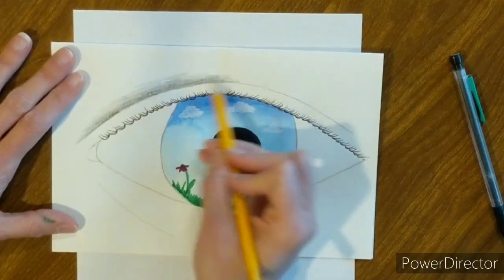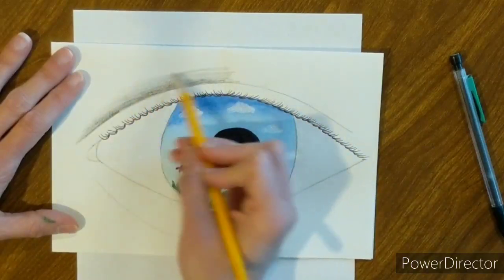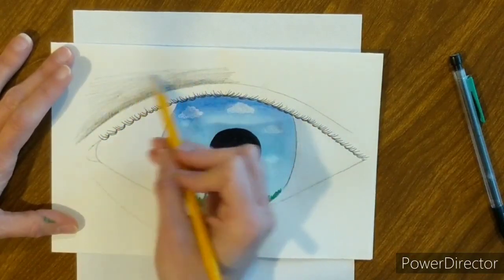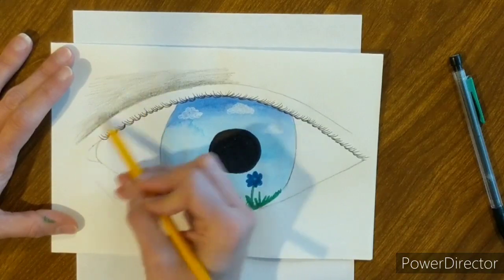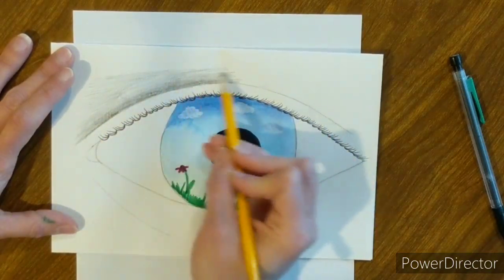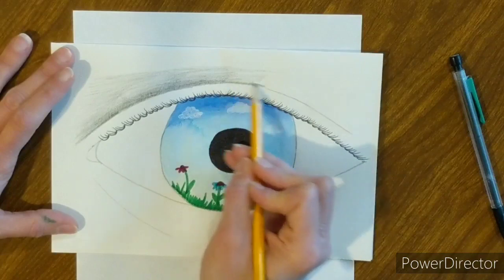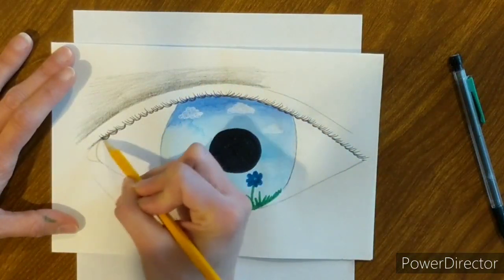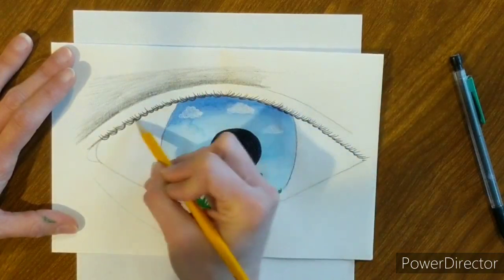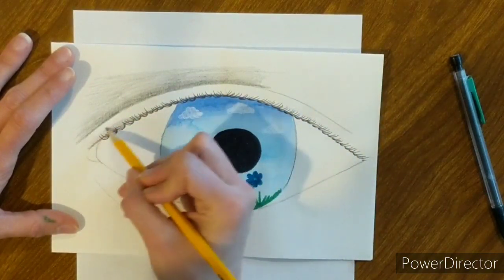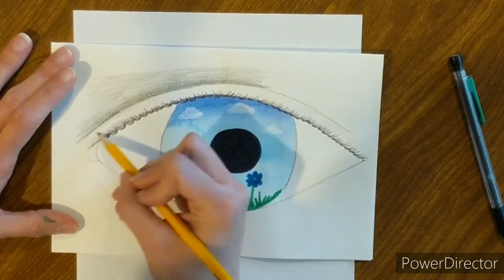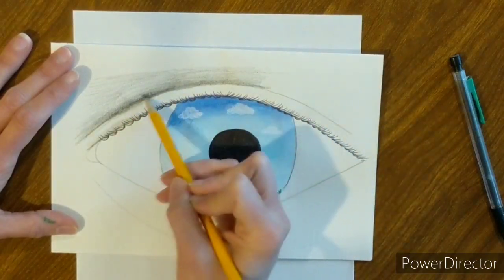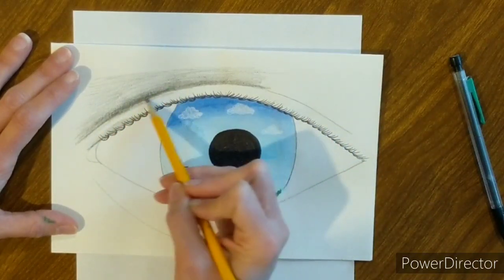Now, whenever you apply value, you want to make sure that you have different values next to one another. Otherwise, they will all blend together. So above the eyelid, I'm going to make a little value scale, dark near the line that I have, and then I'm going to lessen my pressure as I move away from the eyelid. I'm going to come closer to the eyelashes, and I'm going to apply a similar value scale, dark near the eyelashes, and then it's going to get lighter towards the line of the eyelid, the top part.